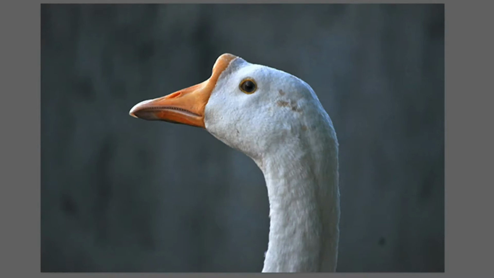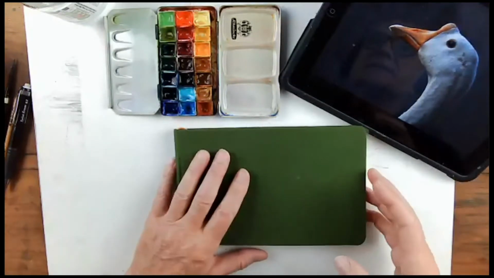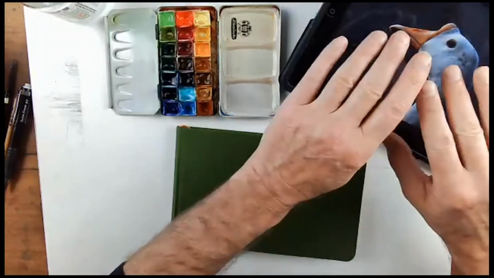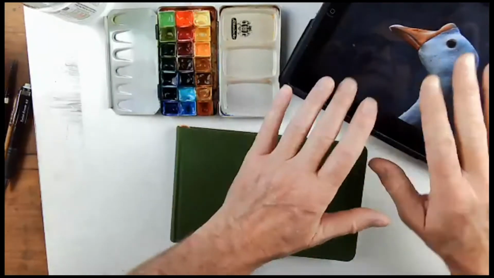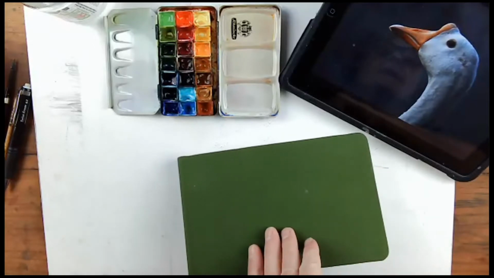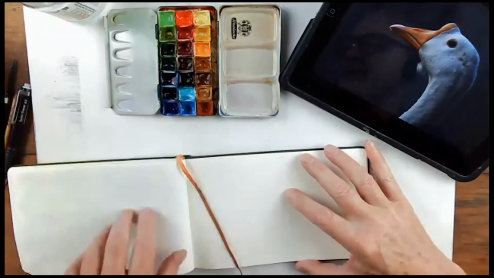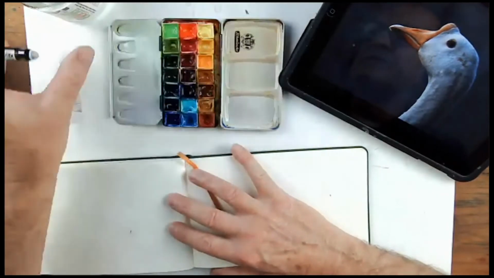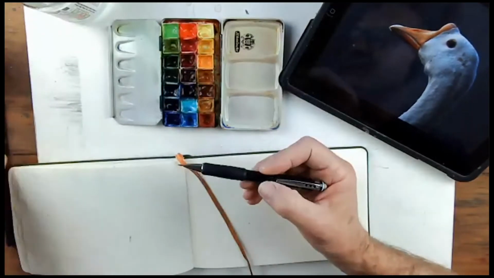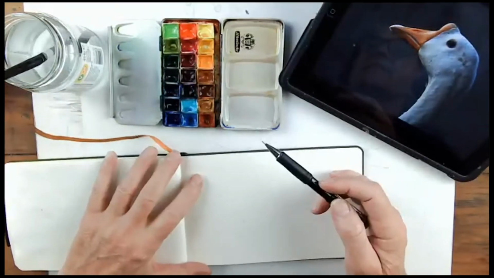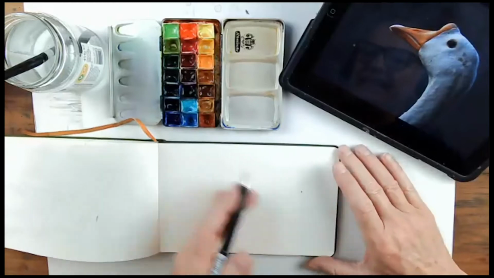So let's have a crack. Let's see if we can translate this three-dimensional image, this photograph of a three-dimensional image, onto a two-dimensional plane, the two-dimensional plane of the paper. So using our trusty weapons of choice, pencil and paint, let's start by getting this shape down.